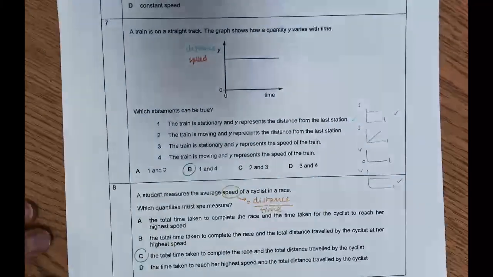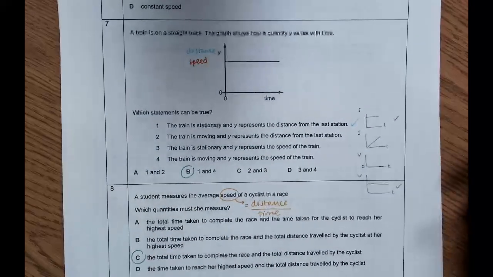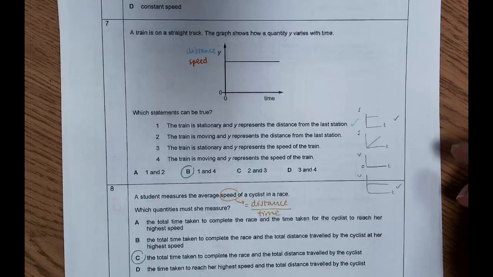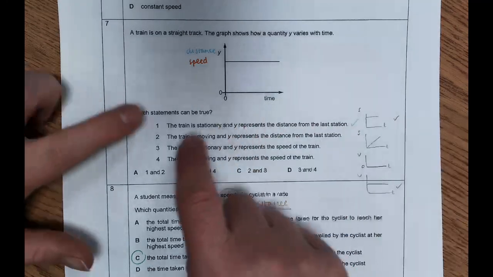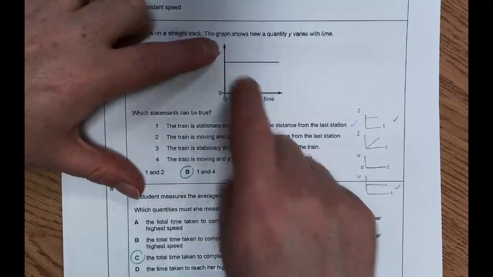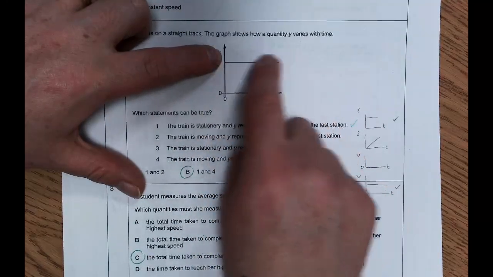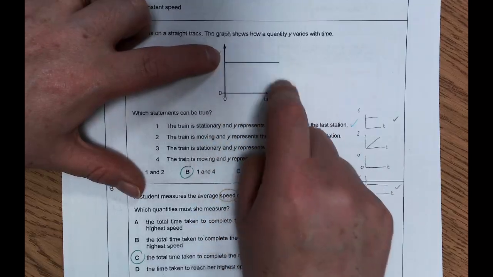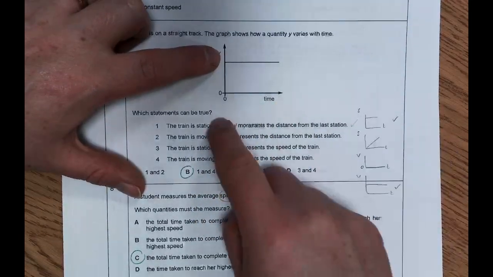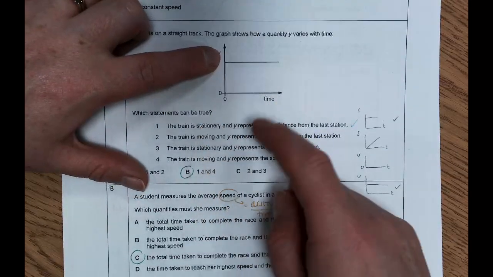In question 7, a train is on a straight track. The graph shows how quantity y varies with time. Which statements can be true? So stationary means not moving. So if we were to place in number 1 the distance on this graph, the distance would be the same at all points in time. You'd read the same distance at any point in time. That is true. That would be stationary if the distance wasn't changing.